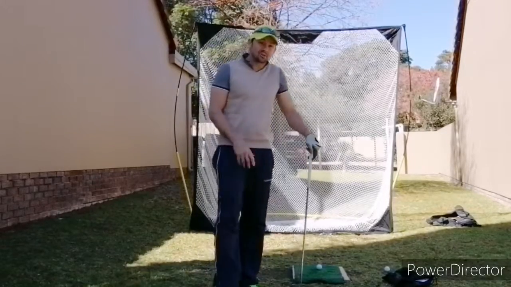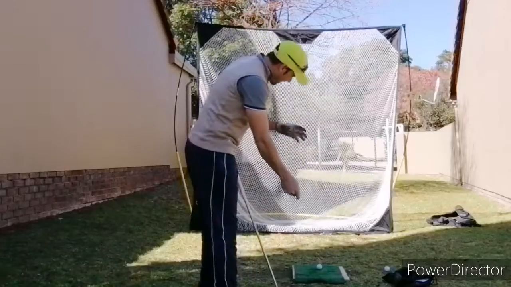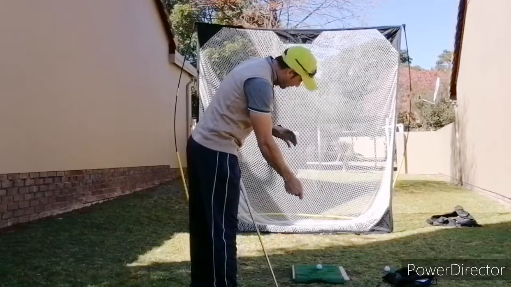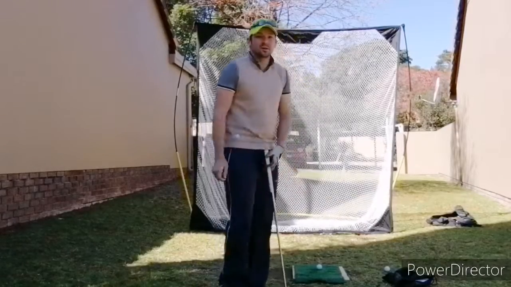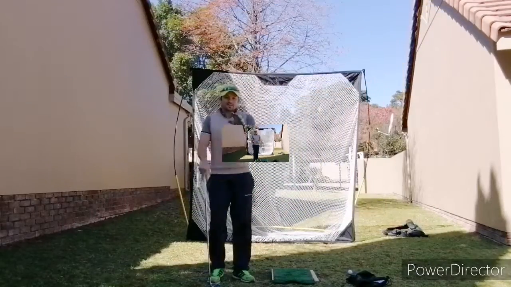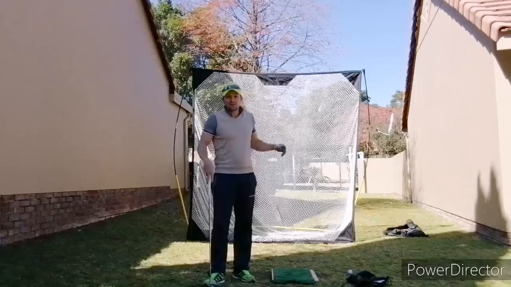As I said, I actually like to do the same with my putting as well. Walk in from the back of the ball, place the putter perpendicular, square, and then take my stance from there. So that's how it applies to the setup and to the target.